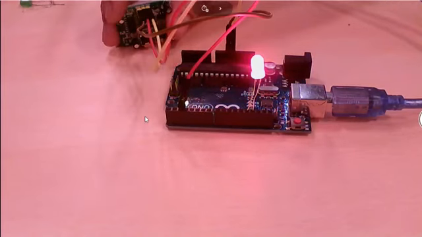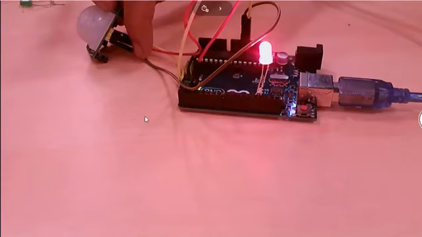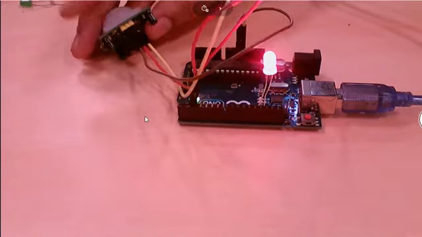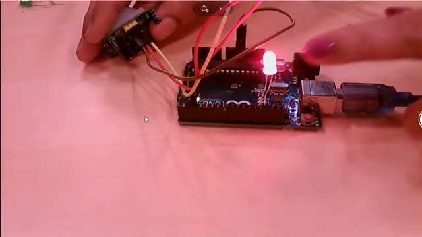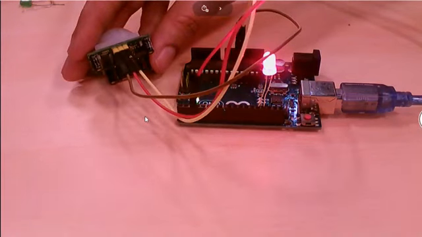Can you see that? The moment there is a change in the motion, with an object coming in front of this particular sensor, the LED changes from on to off. So, it is able to sense the motion through that PIR sensor.